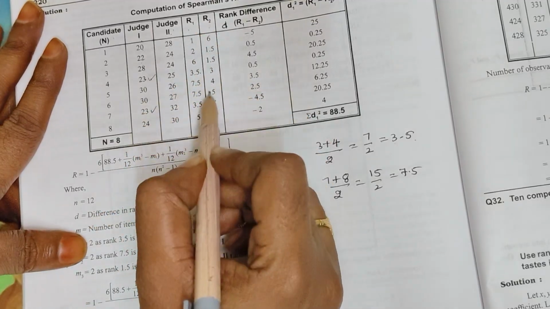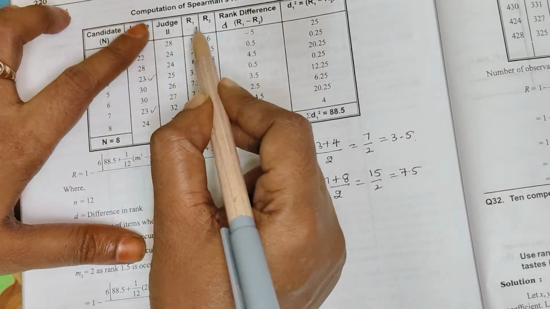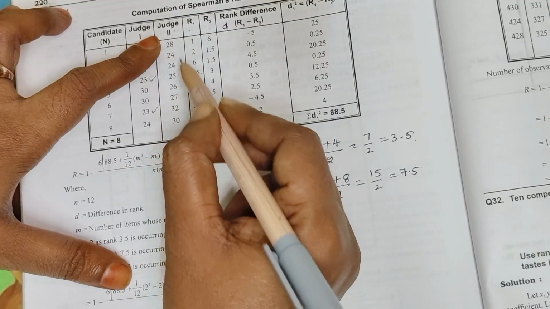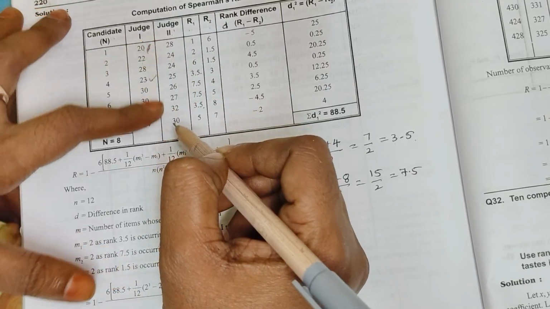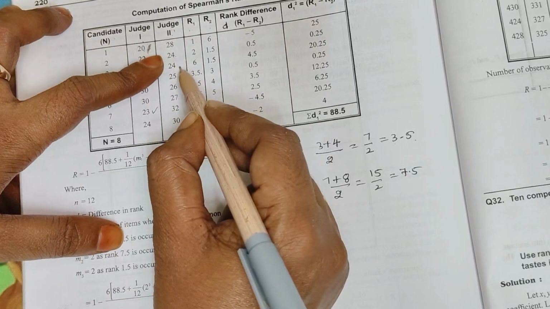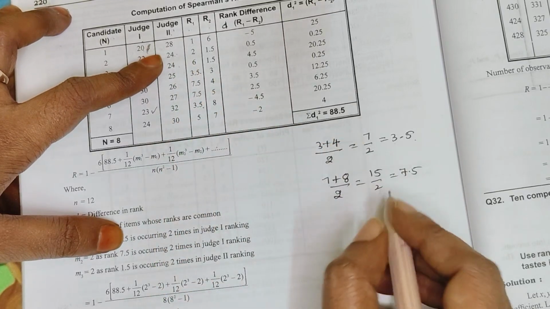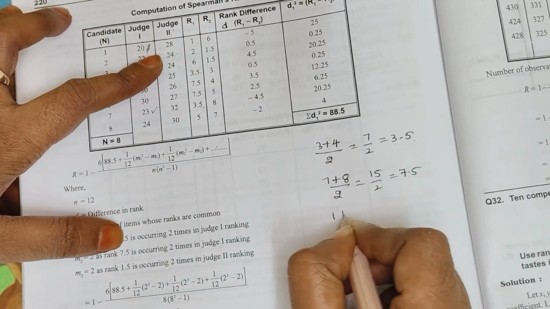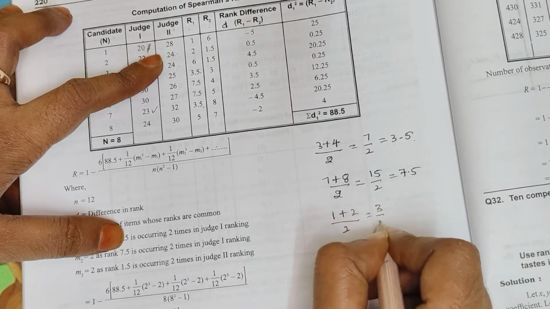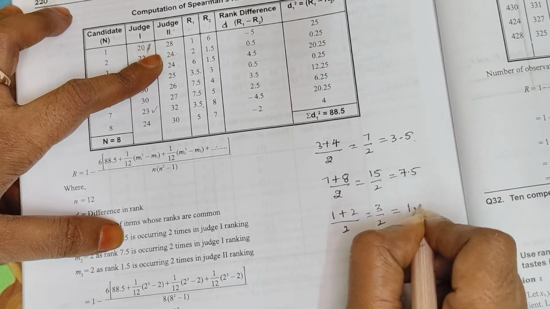Then go to R2. In R2, we need to take judge 2 values. In judge 2, which one is the least value? 24. 24 is repeated 2 times, so for first rank and second rank you need to take the average. 1 plus 2 divided by 2, 3 divided by 2, that is nothing but 1.5.